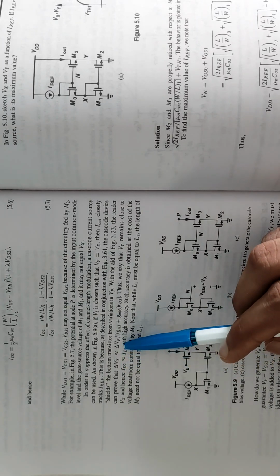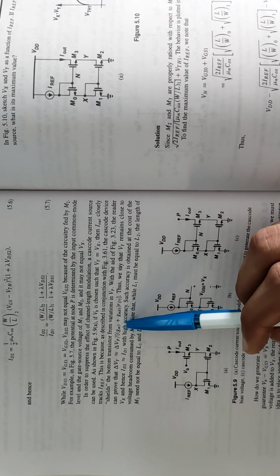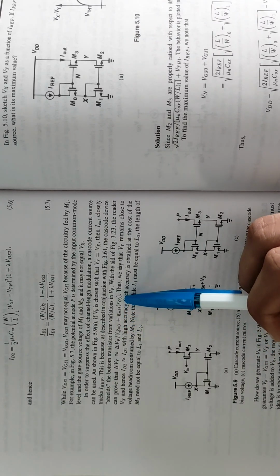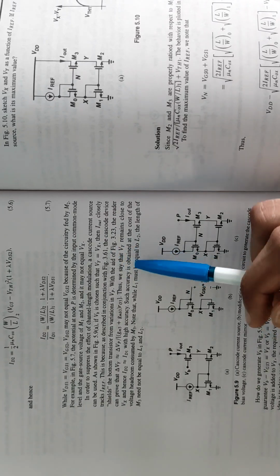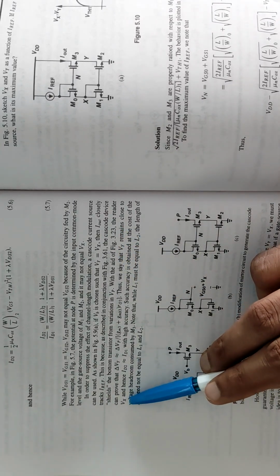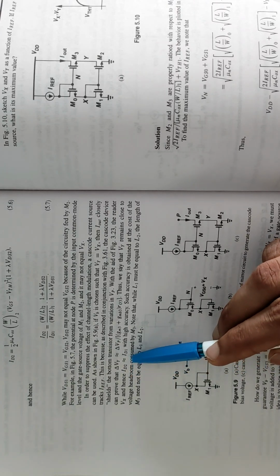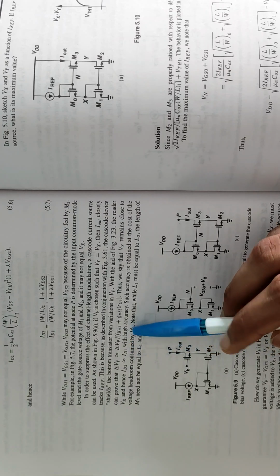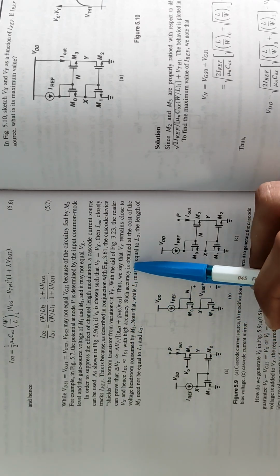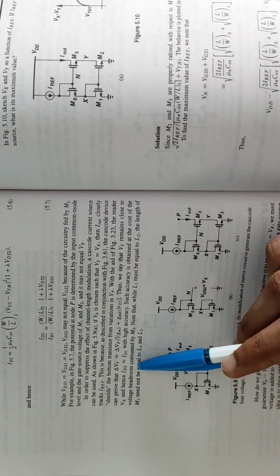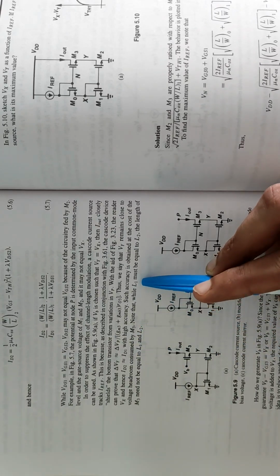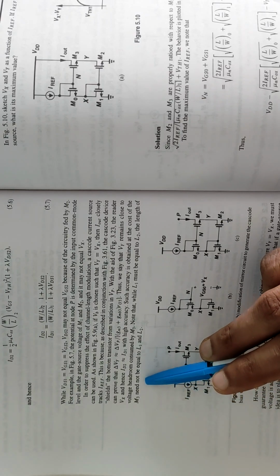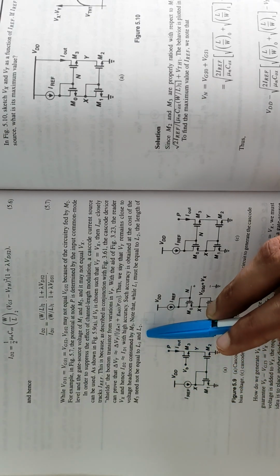With the aid of the figure, the reader can prove that delta Vy is approximately delta Vp times 1 over (gm3 plus gmb3) r03. Thus we say that Vy remains close to Vx and hence ID2 is approximately ID1 with high accuracy. Such accuracy is obtained at the cost of the voltage headroom consumed by M3. Note that while L1 must be equal to L2, the length of M3 need not be equal to L1 and L2.